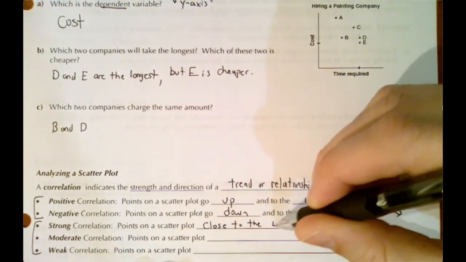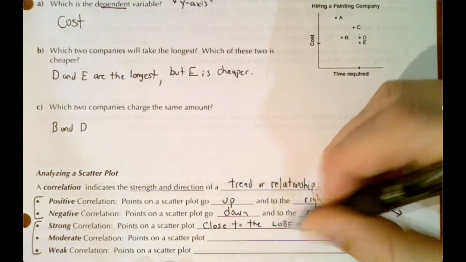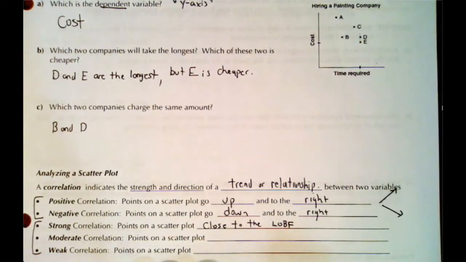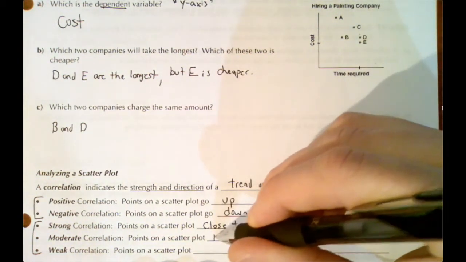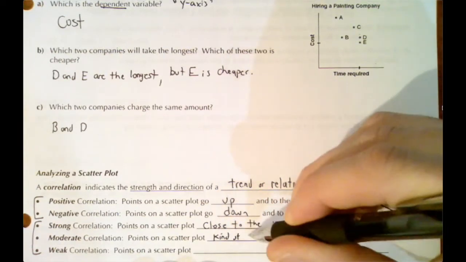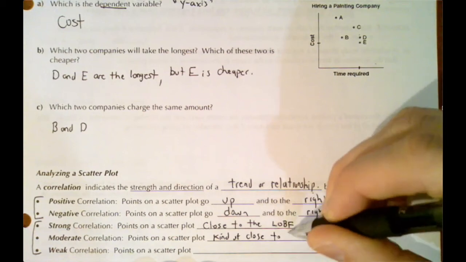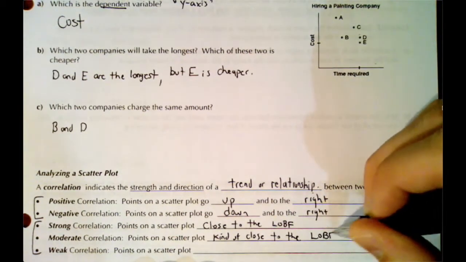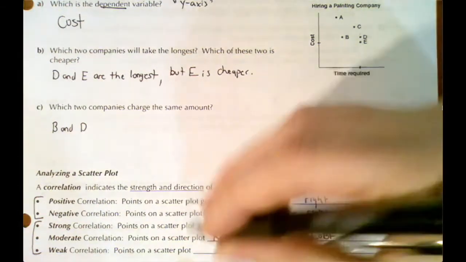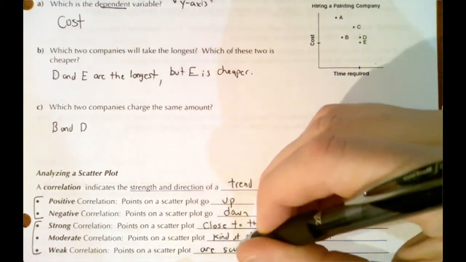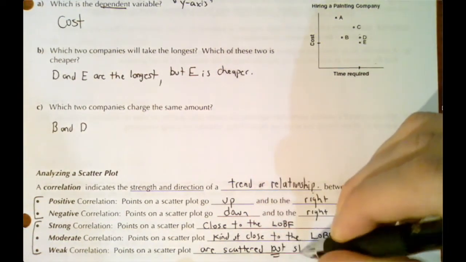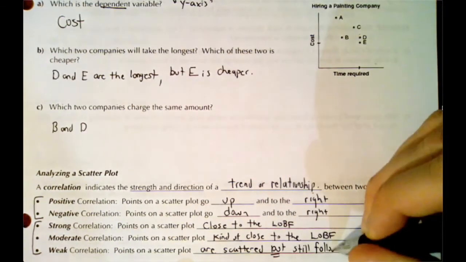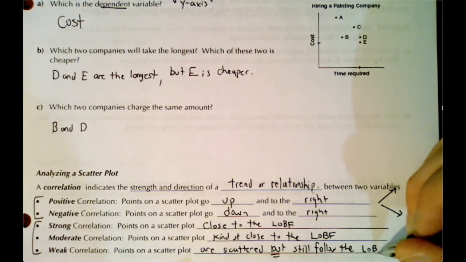Instead of line of best fit, I'm just going to write LOBF, line of best fit. Strong is what Shayna's tips were. They were all very close to that line of best fit. Moderate is they are kind of close to the line of best fit. And I'm going to show you an example of what these look like. Weak is they are scattered, the points are, but still follow the line of best fit. So let's see some examples of these.